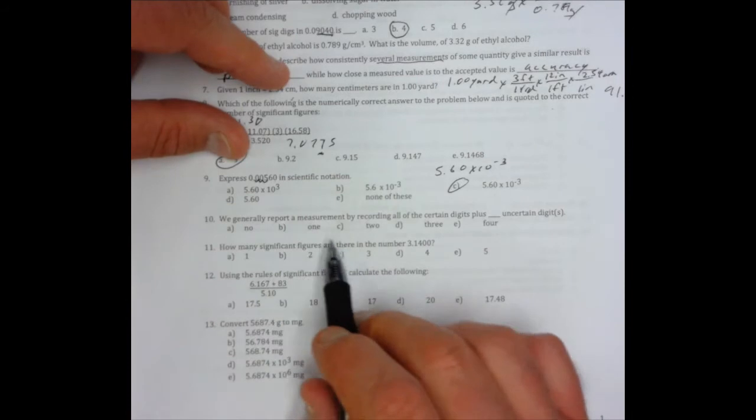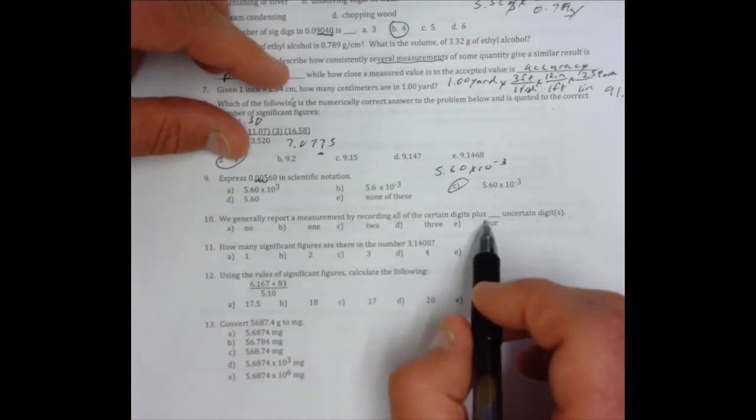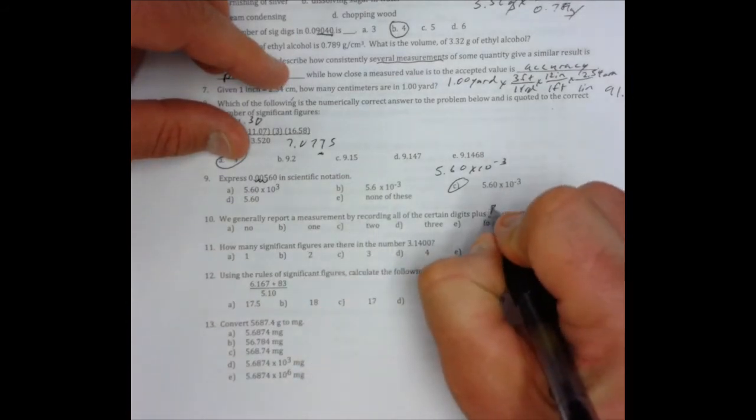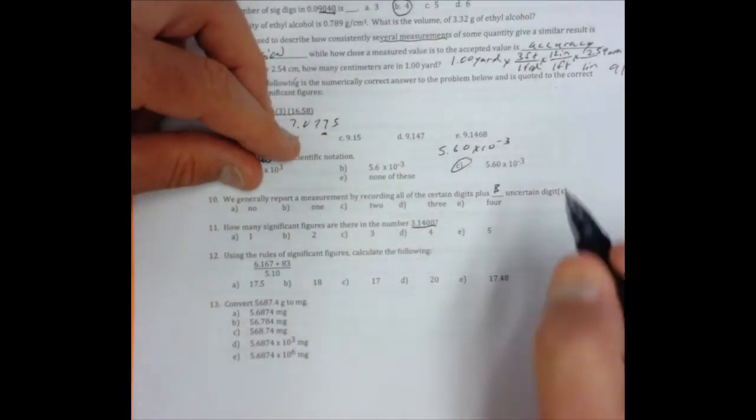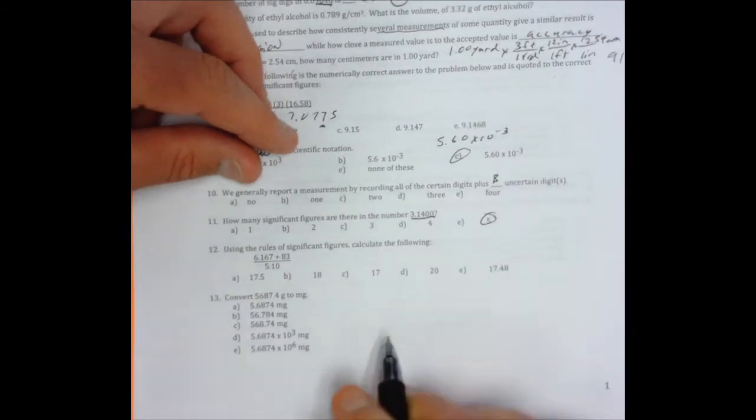We generally report a measurement by recording all of the digits and one uncertain digit. How many significant digits are there here? All of them are. So 4 or 5.